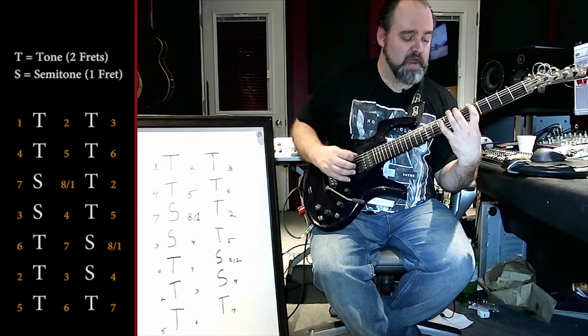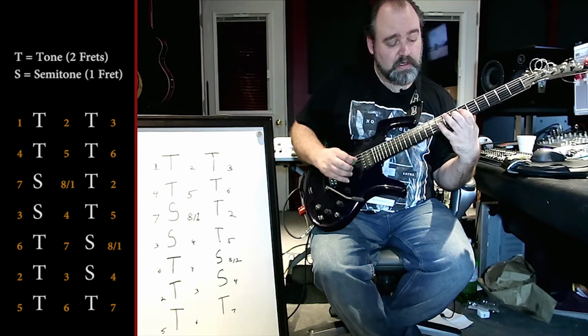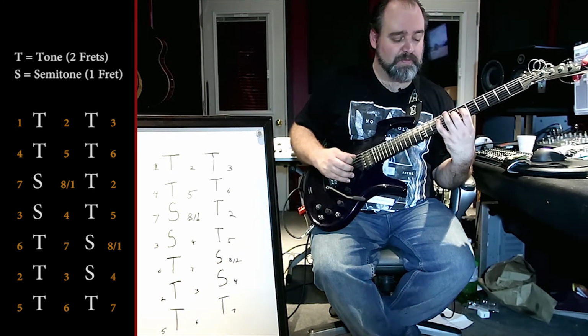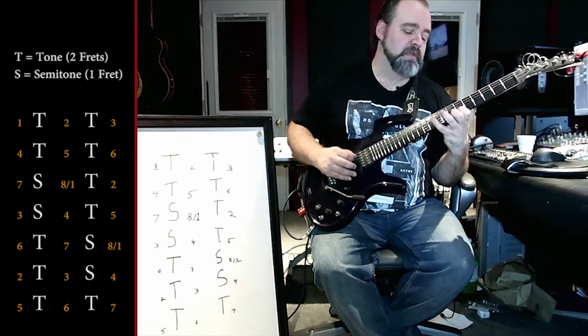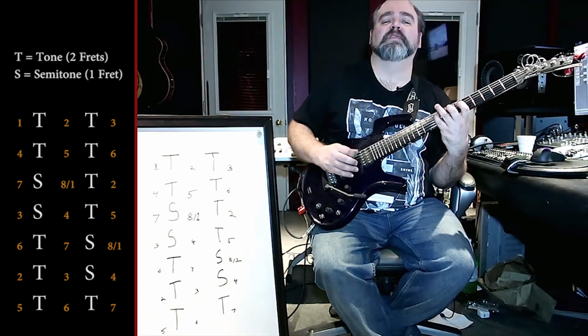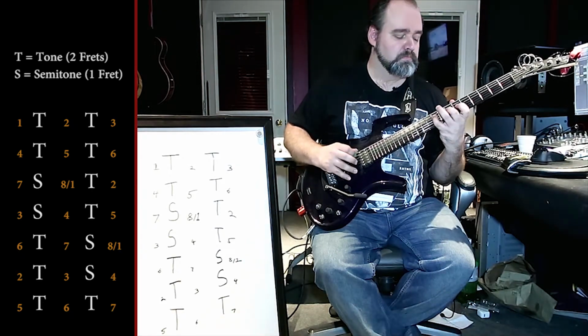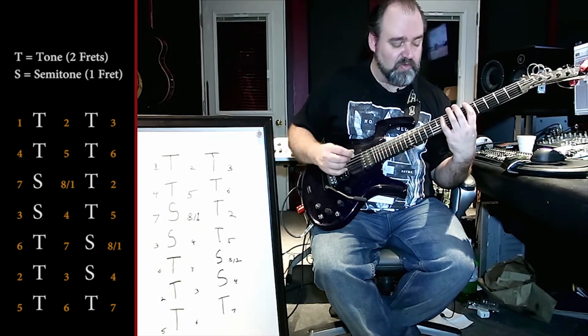So 5, 7, 9, 5, 7, 9, 6. Now just a semitone. That's it. 6, semitone-tone. Same thing down a string. And these shapes are very important. Getting used to these shapes, you can learn all kinds of licks and different things with them. They work with a blues scale as well, for different kinds of leads and solos. But for now, we're just going to use it to play the major scale.